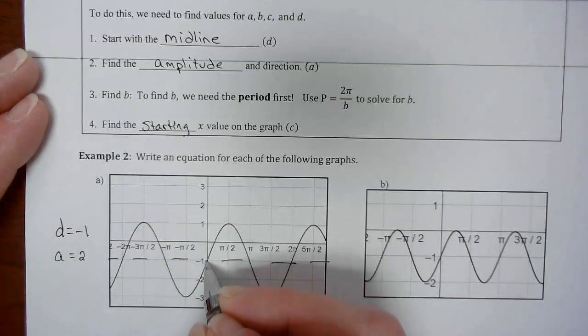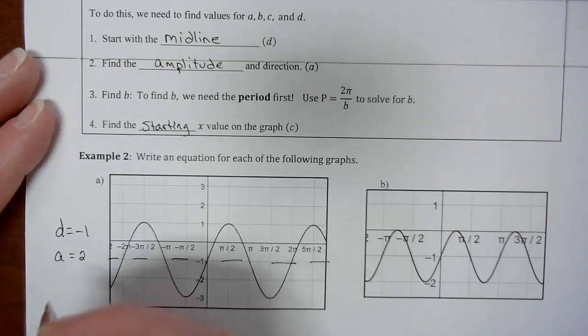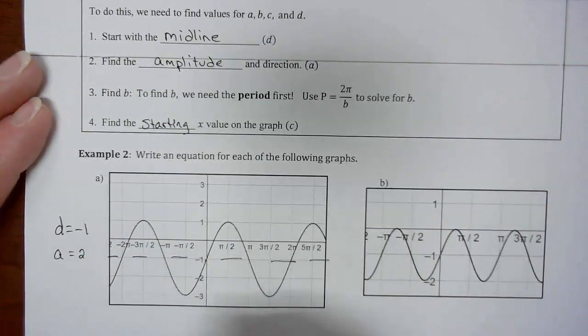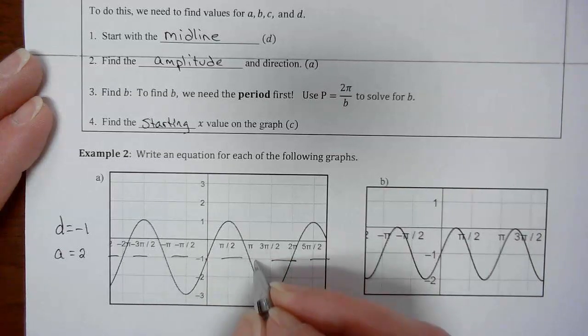Notice that when x is 0, y is 0. So this is definitely sine. And it's starting at 0 and going up, so this is definitely positive. My period, that's the next thing I need to figure out.